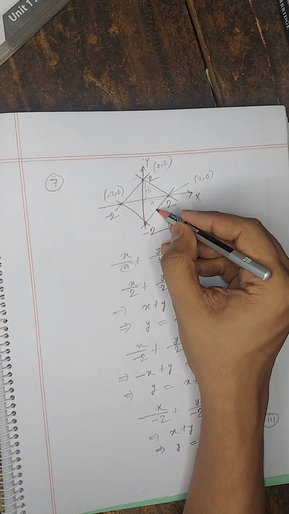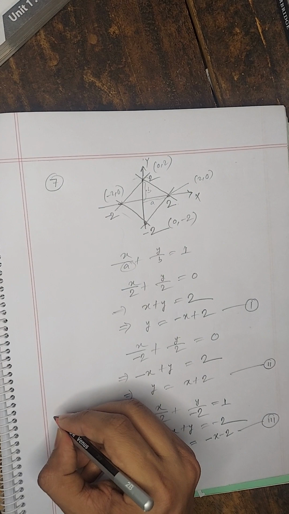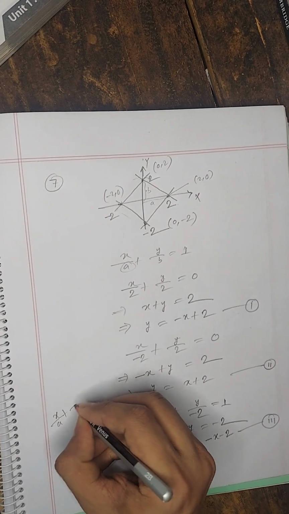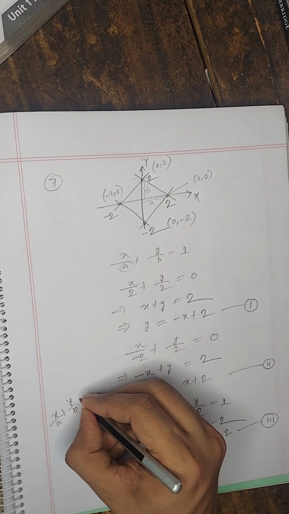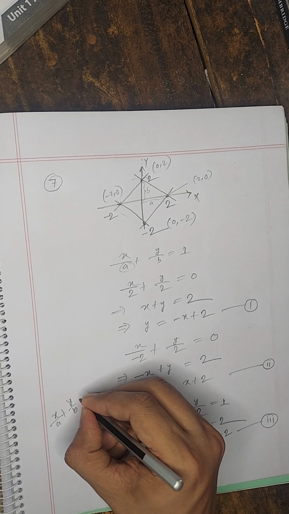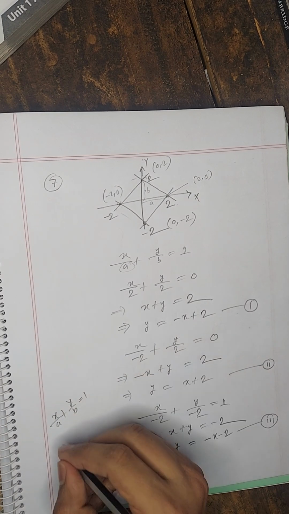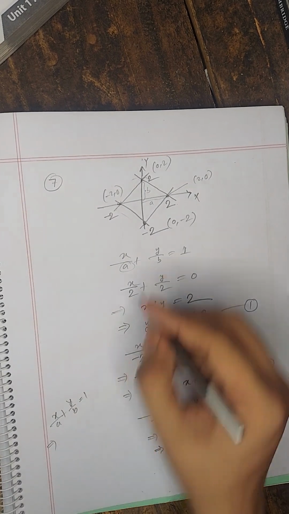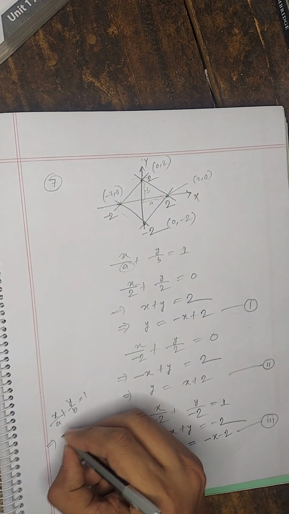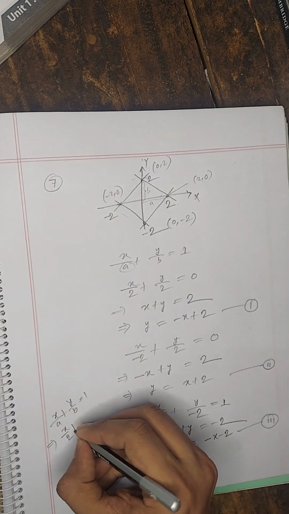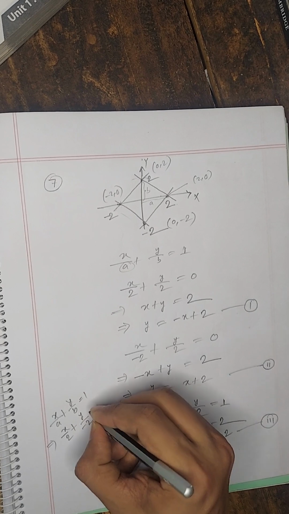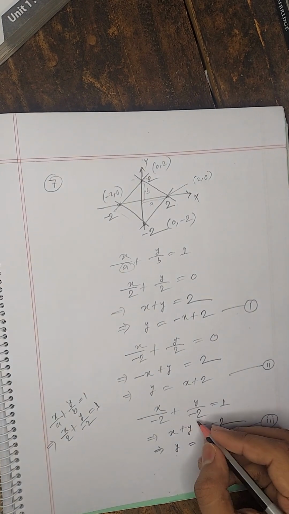Now here we will have the equation of this line, x/a + y/b = 1. From here, for this line, the value of a is 2, and y/(-2) is equal to 1.